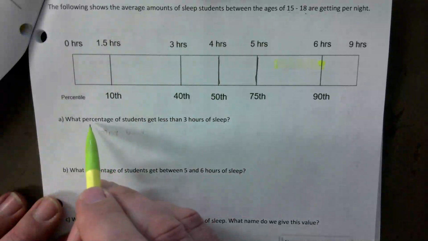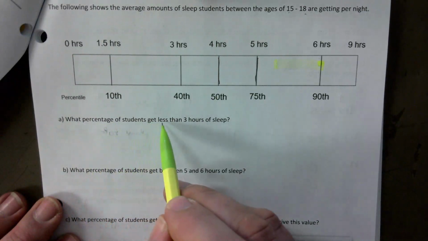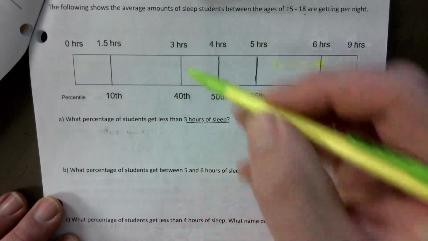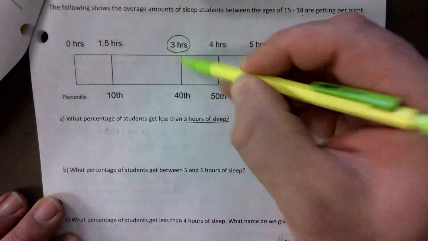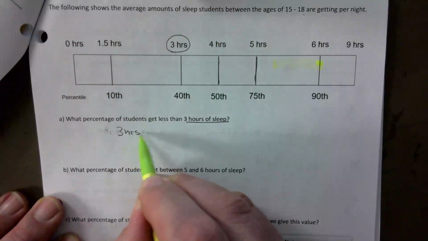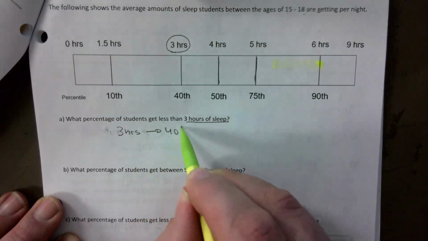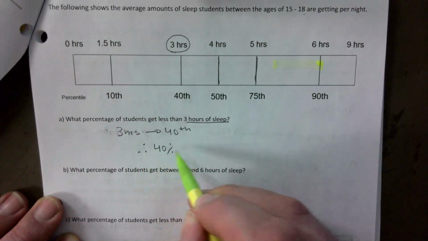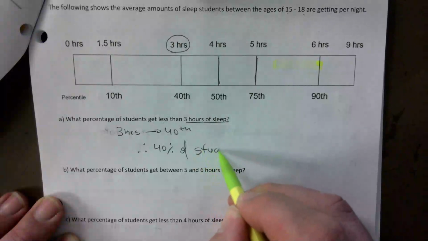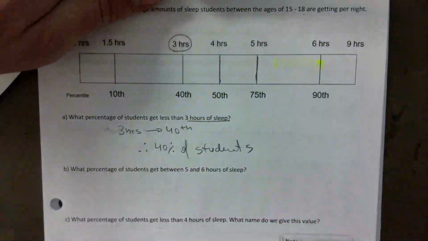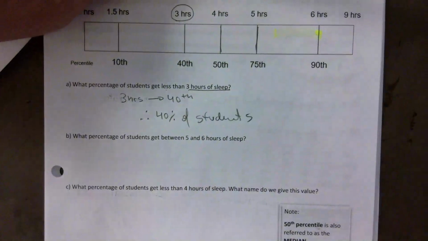Let's answer quickly. What percentage of students get less than 3 hours of sleep? 3 hours puts you right here, correct? So 3 hours places you in the 40th percentile. Therefore, you would say 40% of students. Boom. You answered just like that.